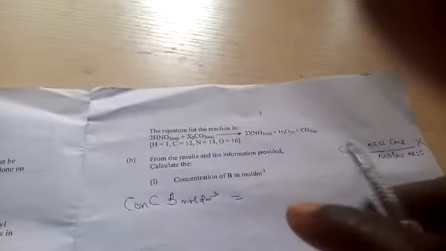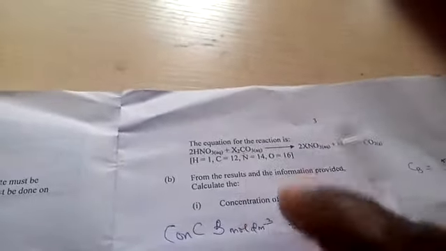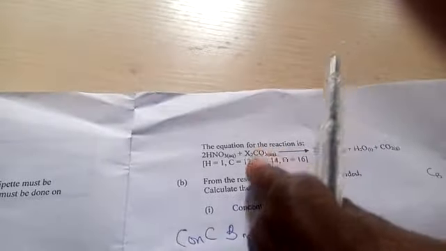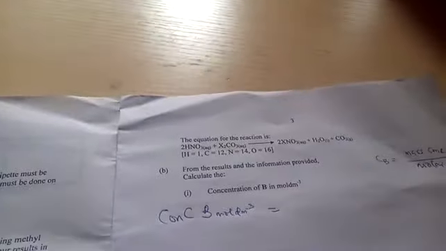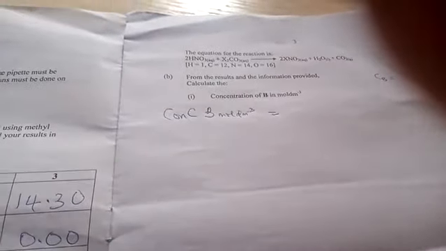The reason we cannot use this is because the molar mass of B is unknown, because the value of X is not given. So the other formula we can use is what we call the mole ratio formula.